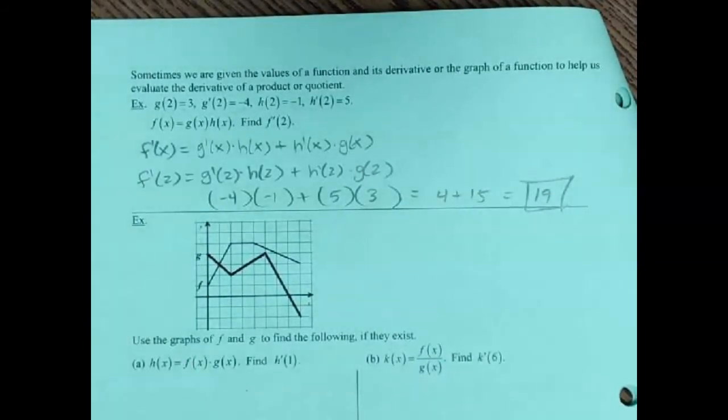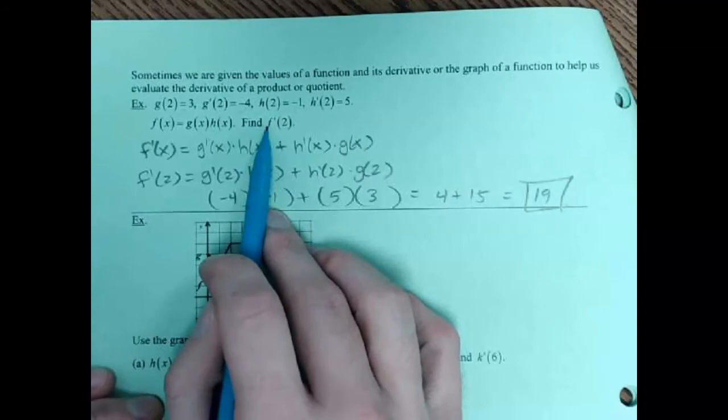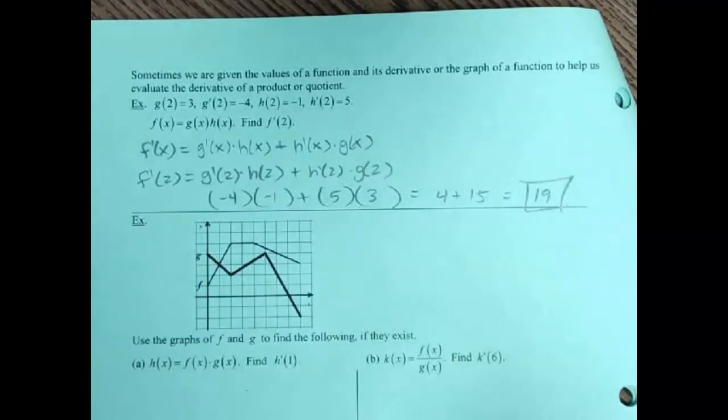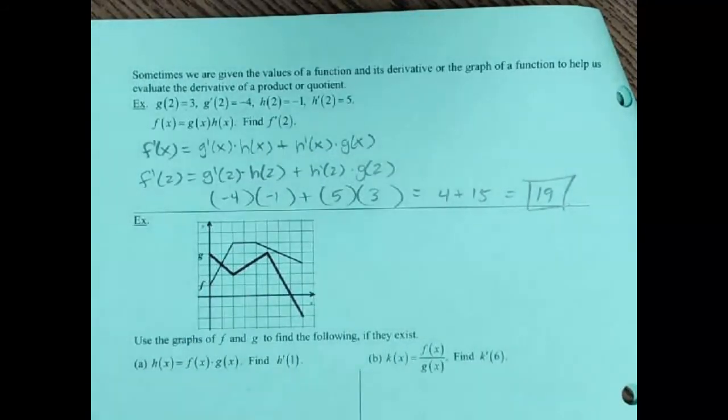So without ever knowing anything about f or g or h, I can tell you that the slope of f when x equals 2, the slope of that graph, is going to be 19. So if I drew a tangent line, the slope of the tangent line would be 19, right? Or the instantaneous rate of change would be 19. You can do this derivative even when it's more abstract. Just follow the rules, plug and chug.